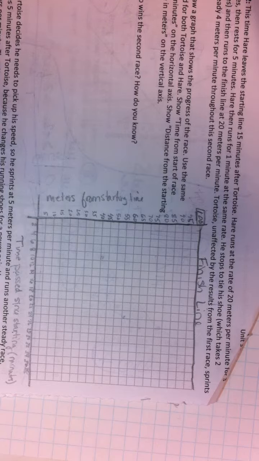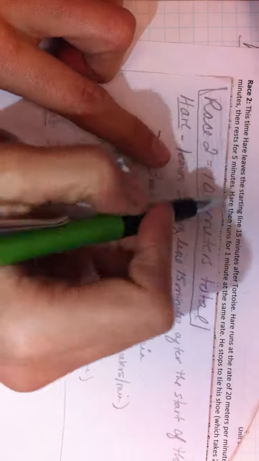Did you pause it? I'm serious, pause it. Okay, so I'm going to trust you that you paused it. So here's what I pulled out, and to show me that you've done this, I'd write this down somewhere. So race 2 is still 100 meters total. I broke it down from the hare to the tortoise. The hare, this all came from right here. I pulled out the information.